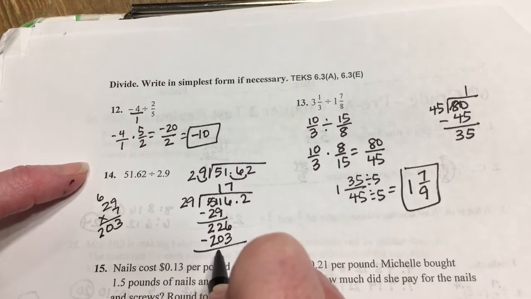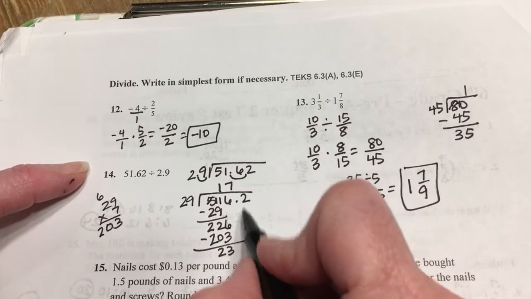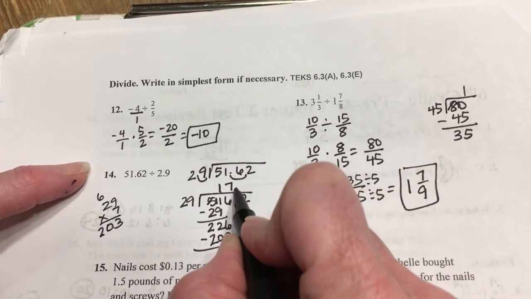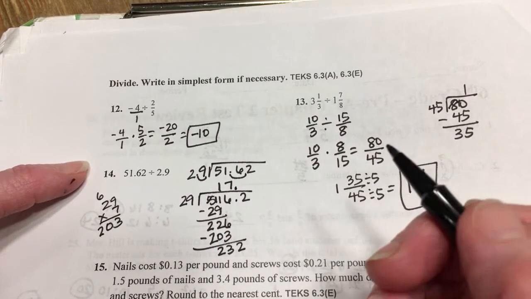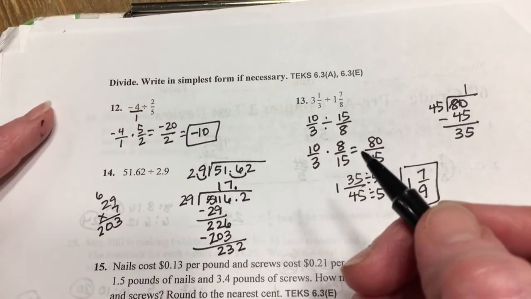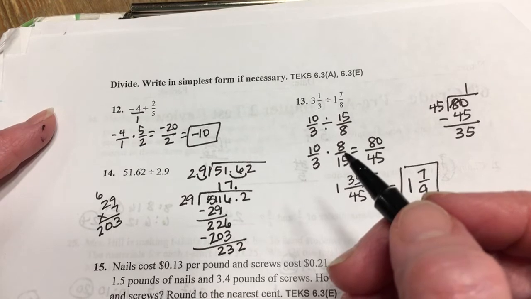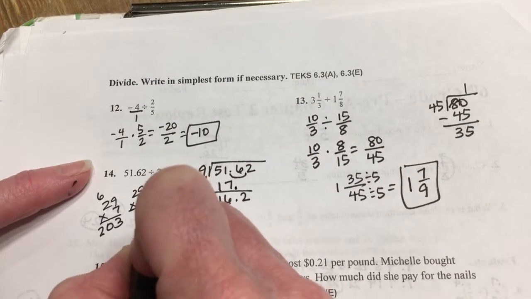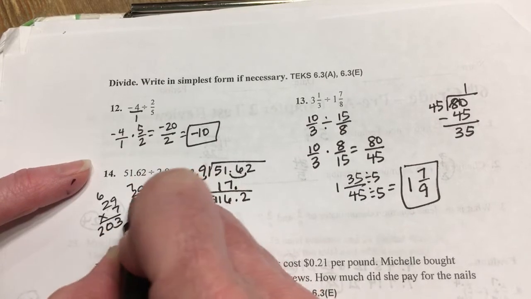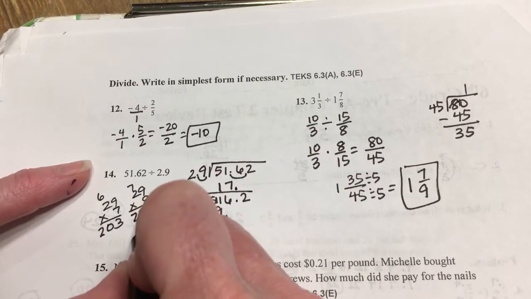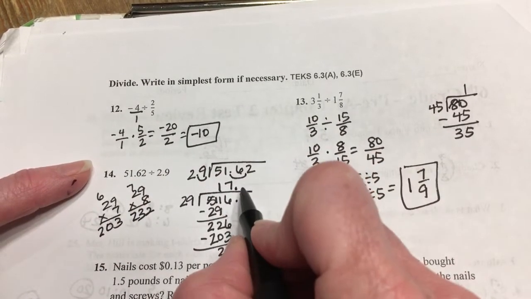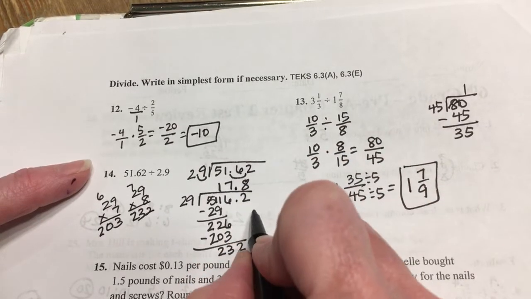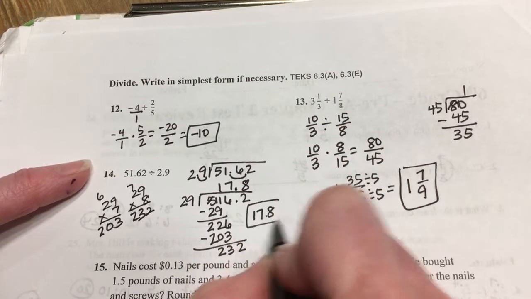All right, so that becomes 23. And then I'm going to bring down the 2. I bring up the decimal. That's the rabbit. Hops up. So 29 will go into 232. If I try 8 times. 2, 7, 16 plus 7 is 23. All right, so 8 times. My final answer is 17.8.